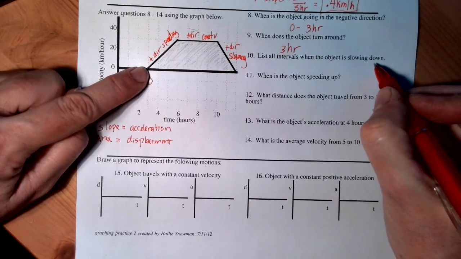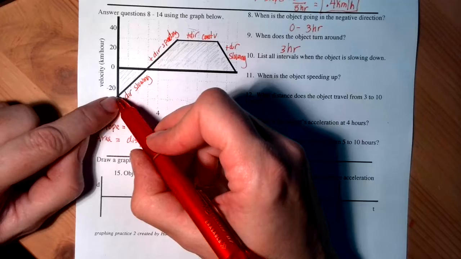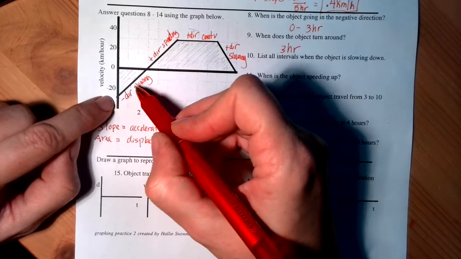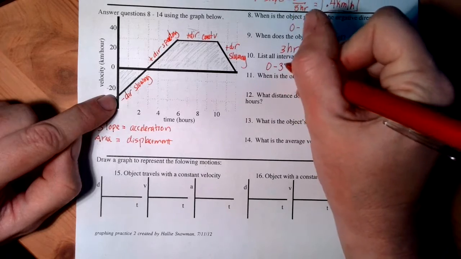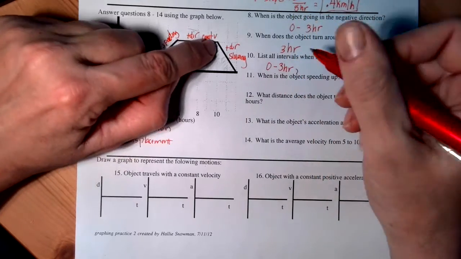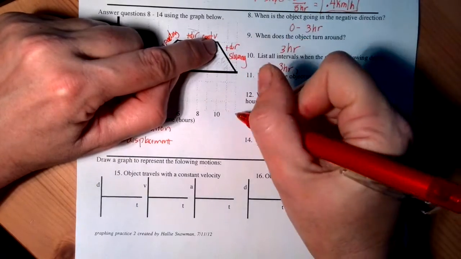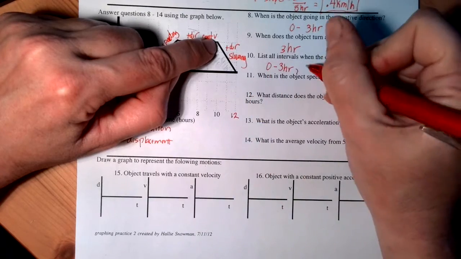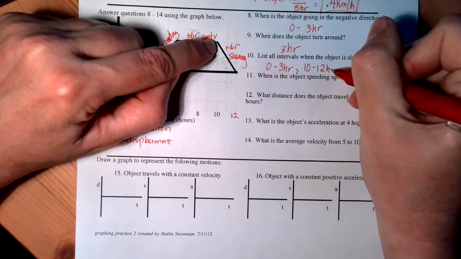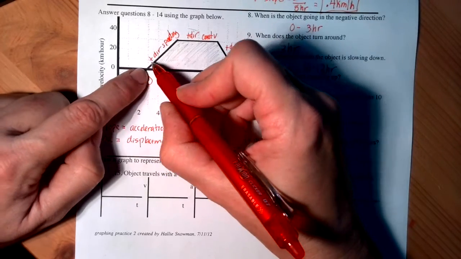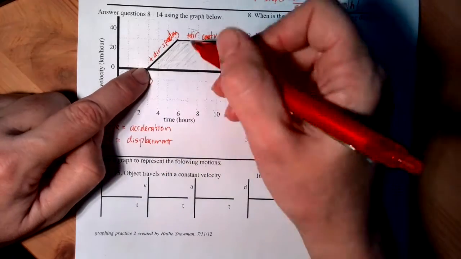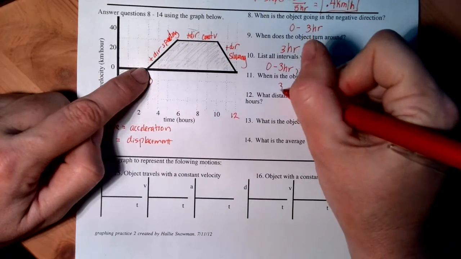List all the intervals when it's slowing down. Whenever it's approaching the x-axis, it's slowing down. So between 0 and 3, and also between 10 and 12. When is it speeding up? It's speeding up when it's going away from the x-axis, so that's between 3 and 6 hours.